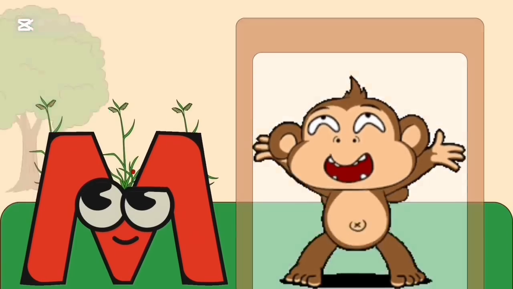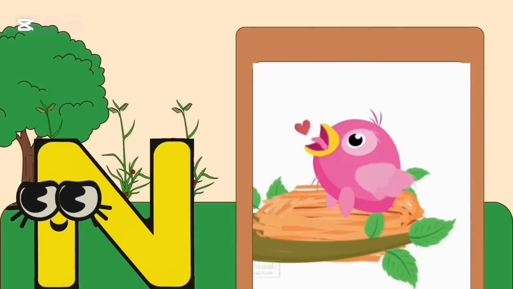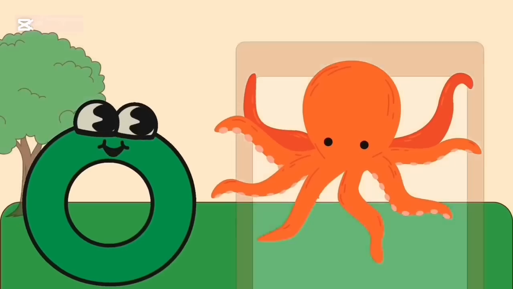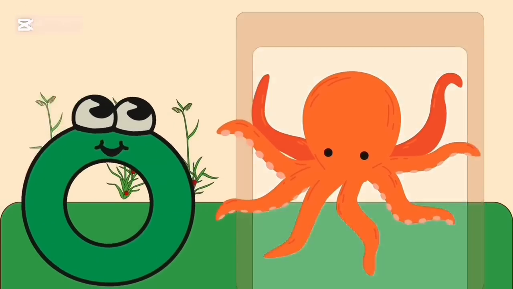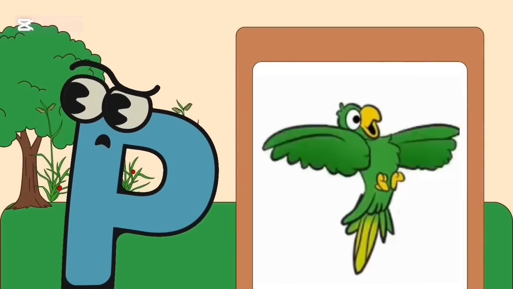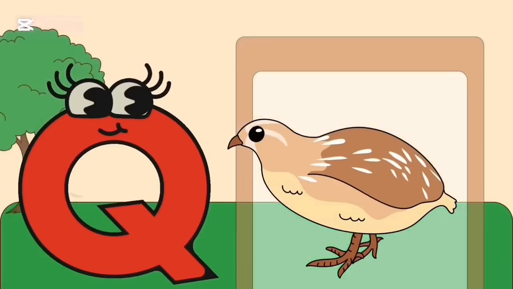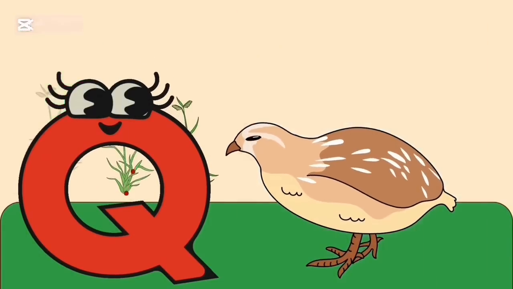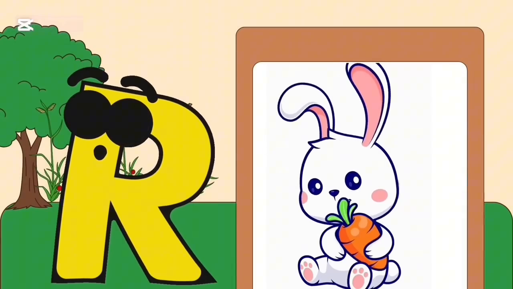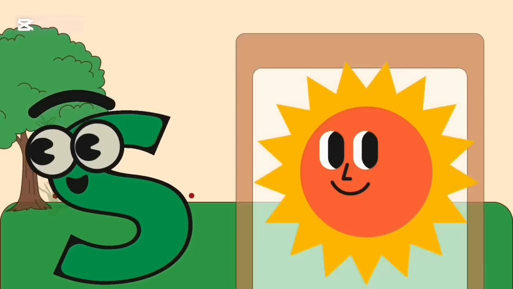M is for monkey. Monkey. N is for nest. Nest. O is for octopus. Octopus. P is for parrot. Parrot. Q is for quail. Quail. R is for rabbit. Rabbit. S is for sun.